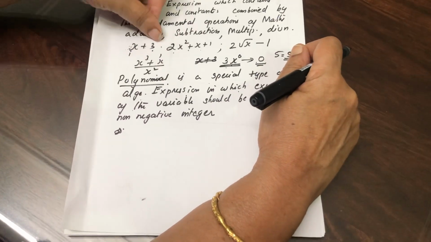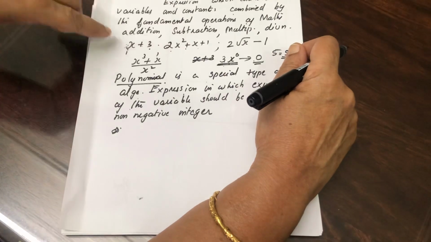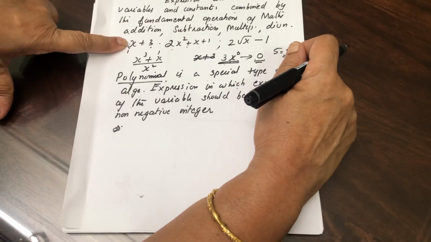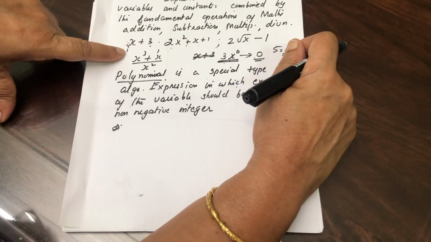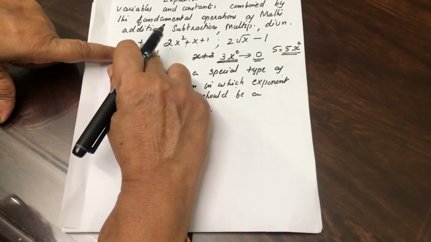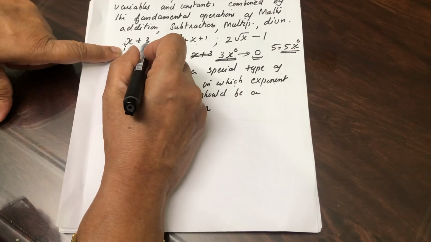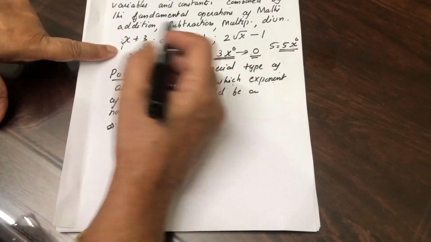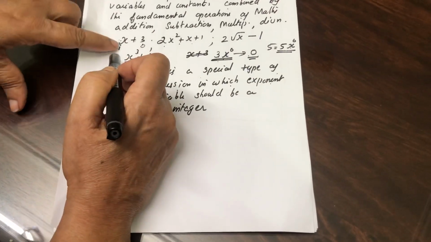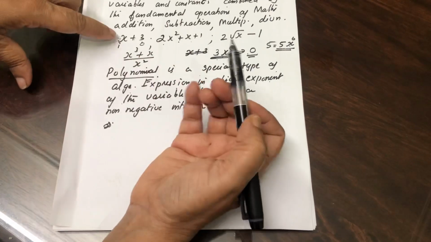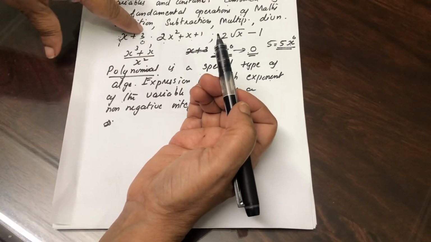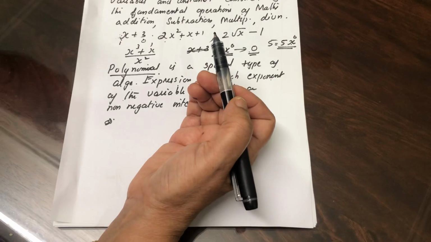x plus 3. There are two terms. The power of the variable x is 1. Then the degree of the constant term is 0. Here the highest degree is 1. Therefore, the degree of this algebraic expression x plus 3 is 1.